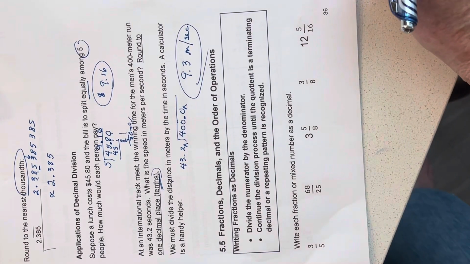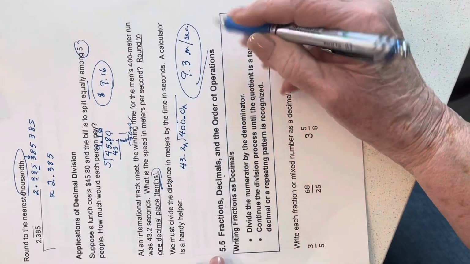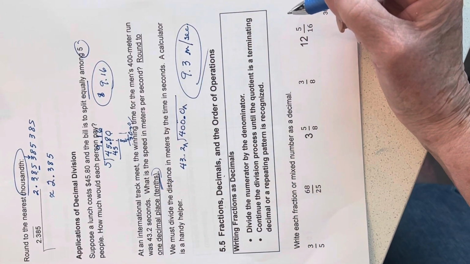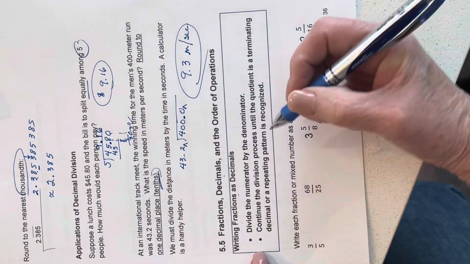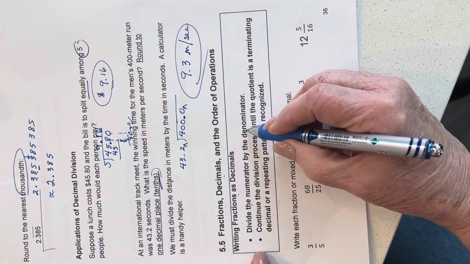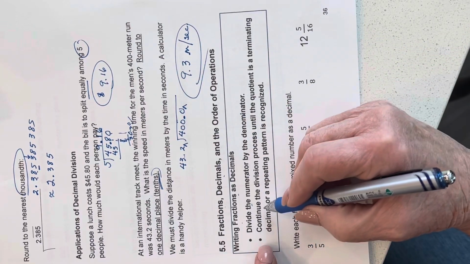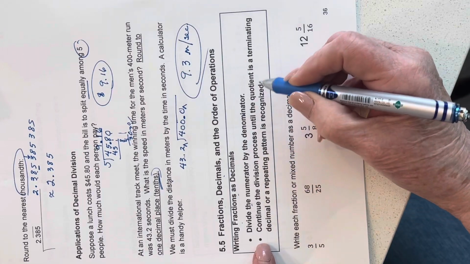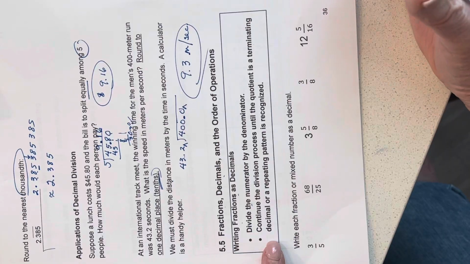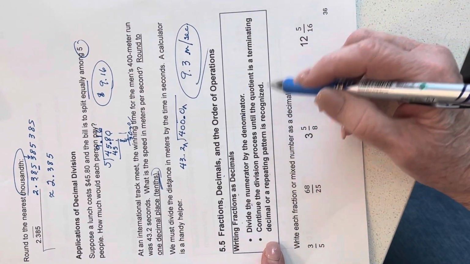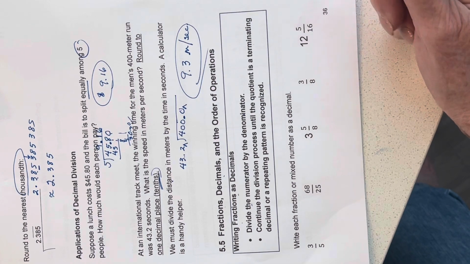We're ready to work through 5-5, which we're going to do fractions, decimals, and the order of operations. So we're going to start by writing fractions as decimals, and all you have to do is divide the numerator by the denominator. If we were just doing this by hand, we would continue the division process until the quotient is a terminating decimal, in other words, it shows you the end of the decimal, or a repeating pattern is recognized. We're just going to use our calculator to do this.